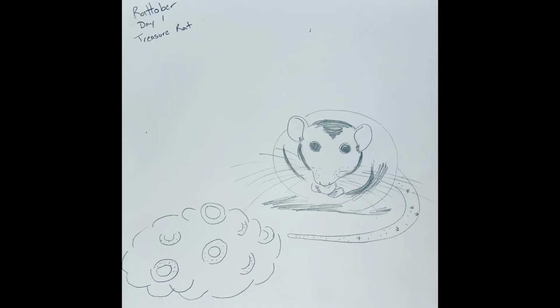The first drawing I was really not impressed with, and I had to use a pencil because I could not find my pens, which was very frustrating. It's supposed to be Fudge with a pile of Cheerios.